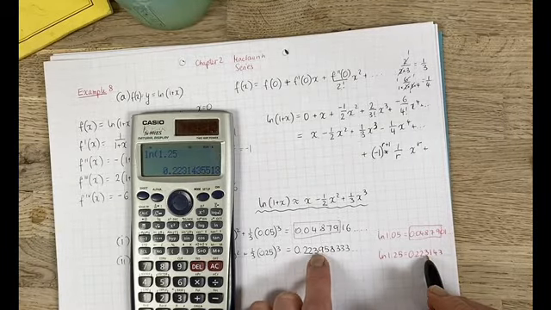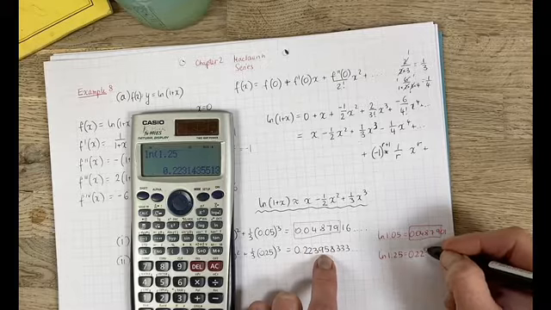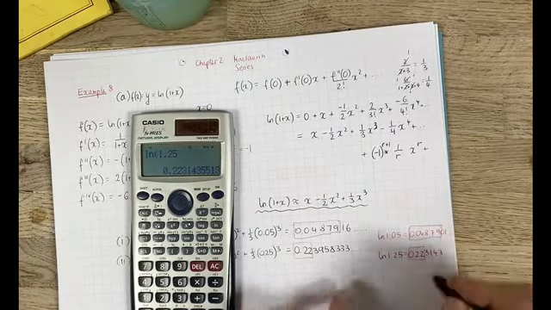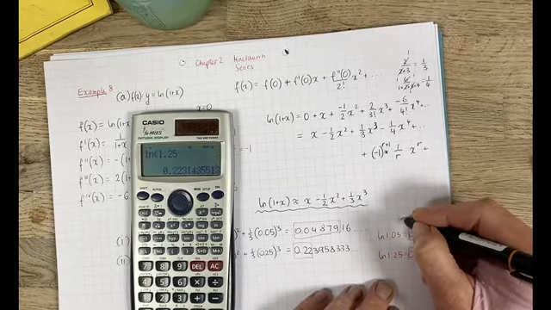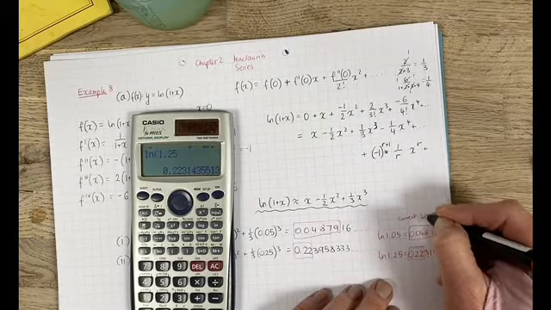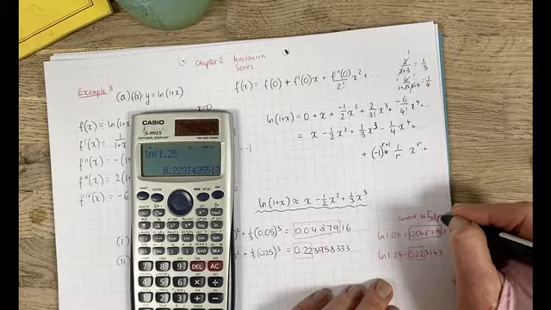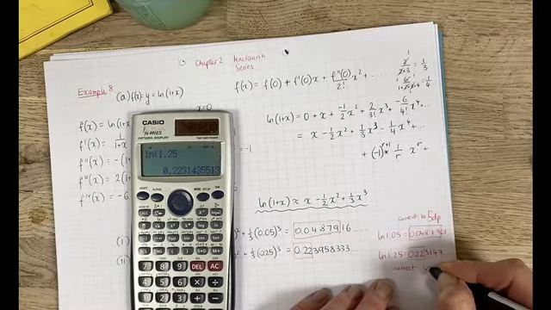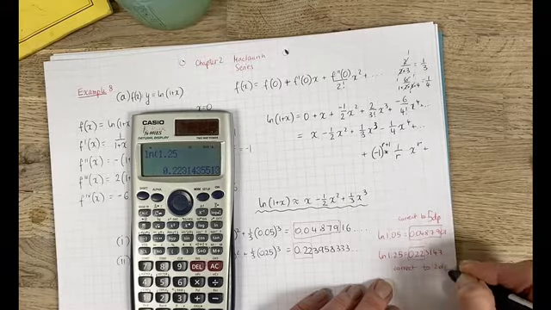However, if I were to round it to the third decimal place, it will be incorrect. So rounding it, it will be correct to 2 decimal places. So this one correct to 5 decimal places, and this one agrees with 2 decimal places.